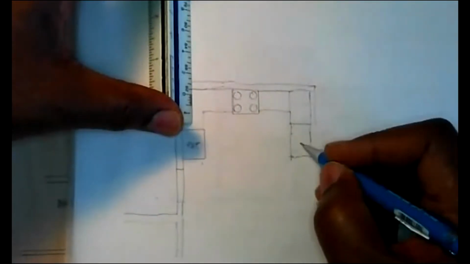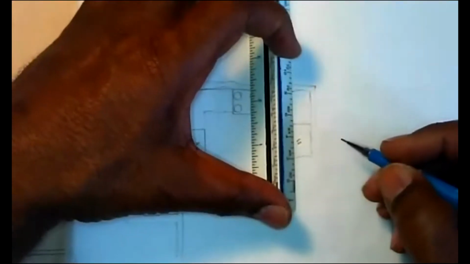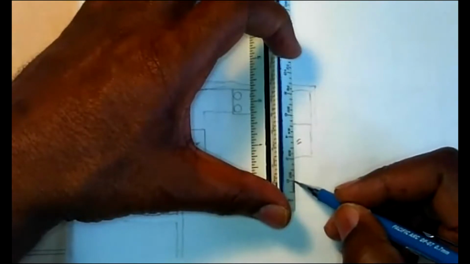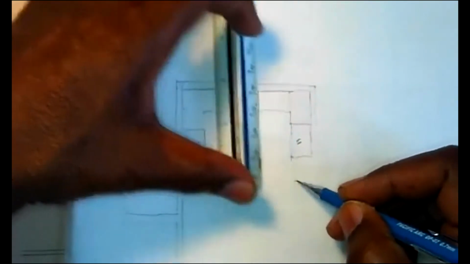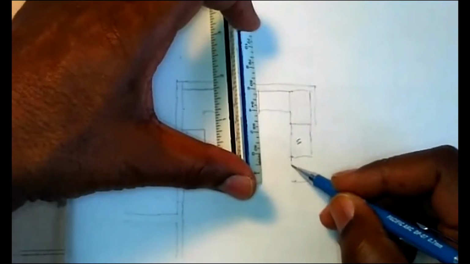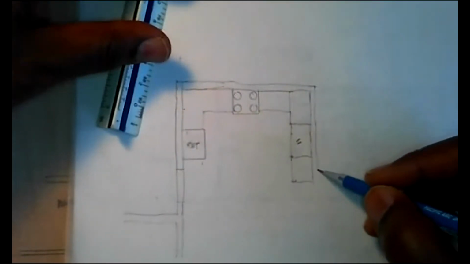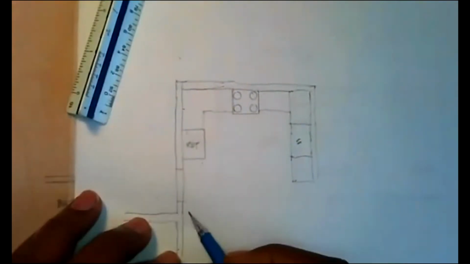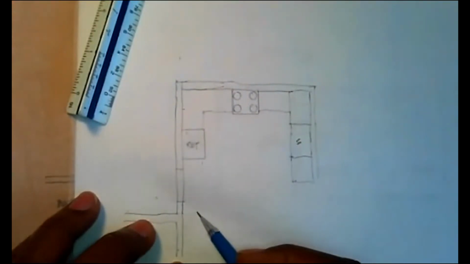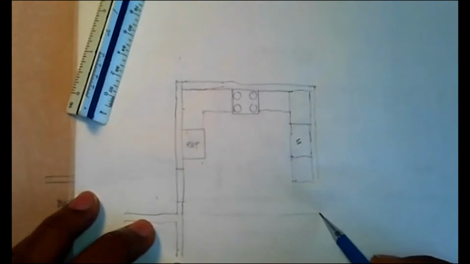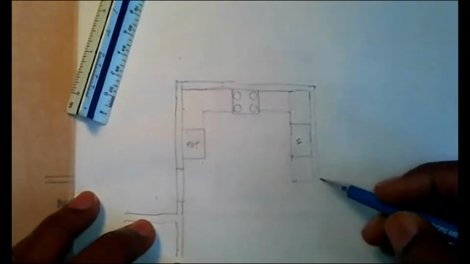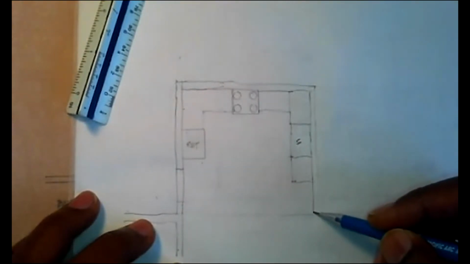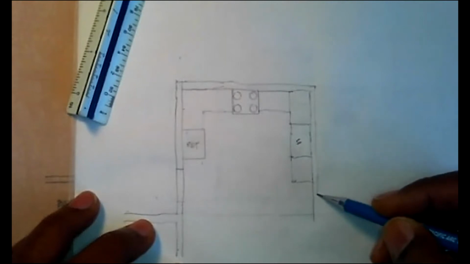Okay. So here's a sink. And then right next to the sink, we go to dishwasher, which is another 2 feet. And then this wall will come over because it's the same wall. It will come over like this. And this wall will come down and meet it like that.